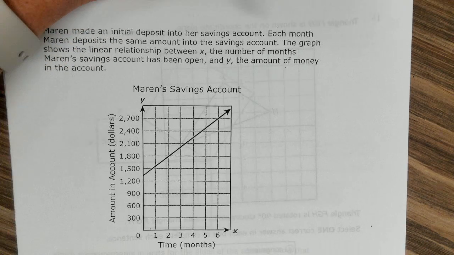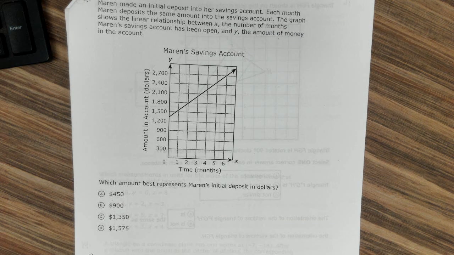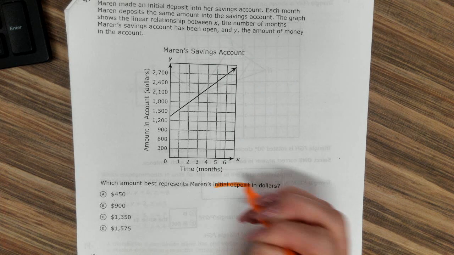All right, number 9. I see that it's a graph. I don't know what I'm being asked to do. I don't see an equation here, so I don't know. We're going to have to read it. It says Marin made an initial deposit into her savings account. Each month, she deposits the same amount into the account. The graph shows the linear relationship. Which amount best describes her initial deposit?